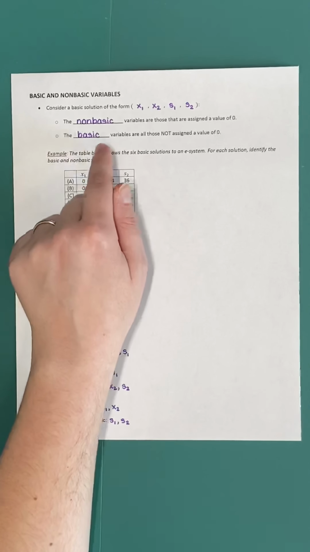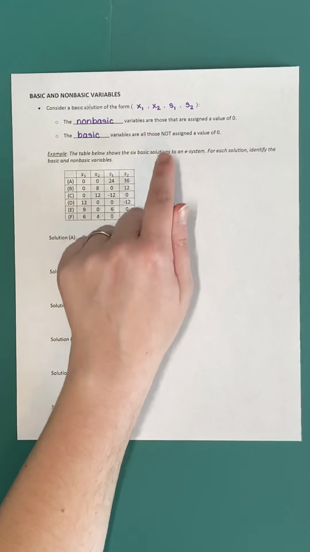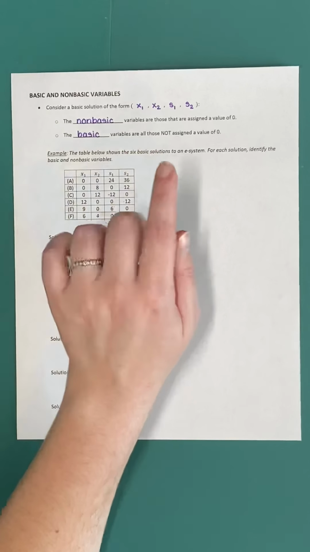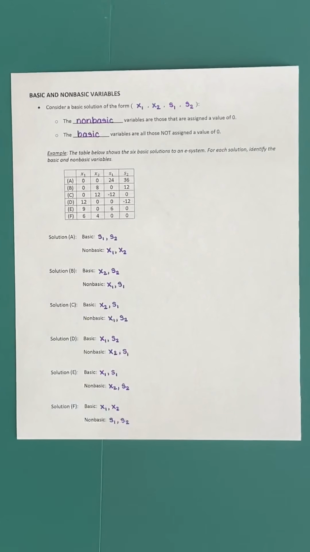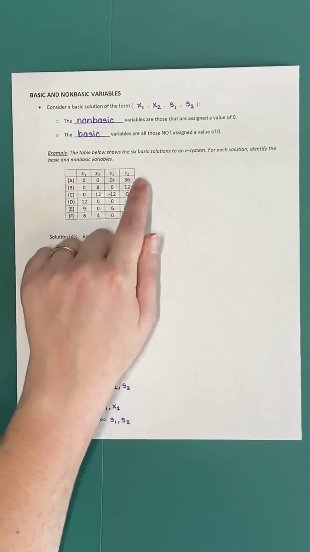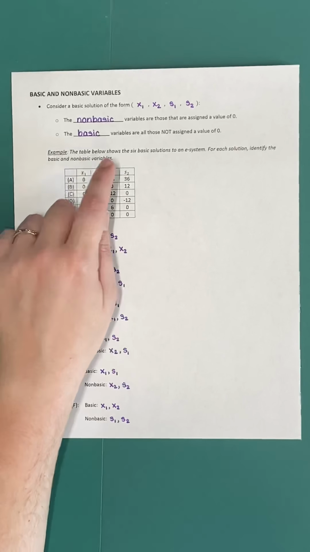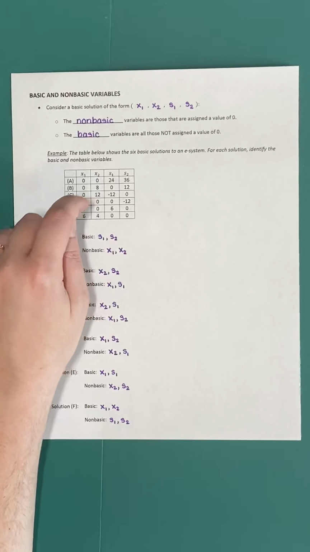The basic variables are those that are not assigned a value of 0. If they're non-zero, then somehow they're contributing to our objective function, which means they're something we base our solution on. So we've got a table of 6 basic solutions for our system. For each solution, we just want to identify which variables are basic and which variables are non-basic. So for the first solution, we allowed x1 and x2 to be 0. So s1 and s2 are the non-zero values.